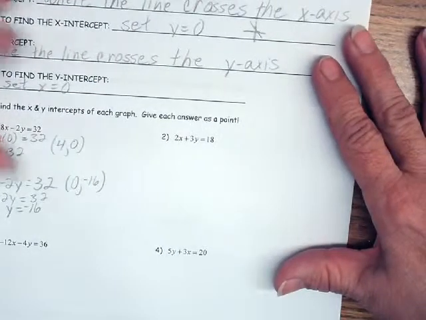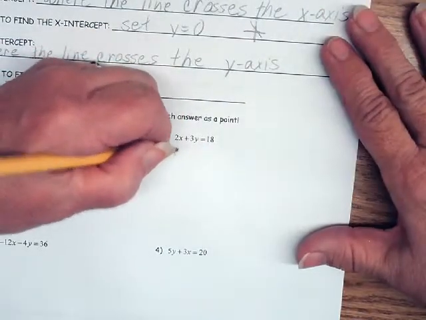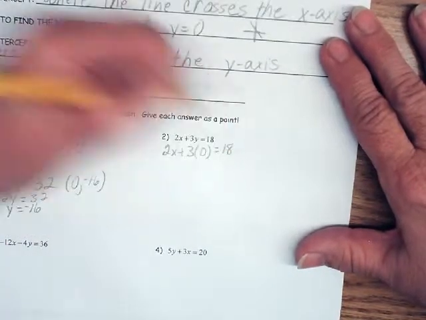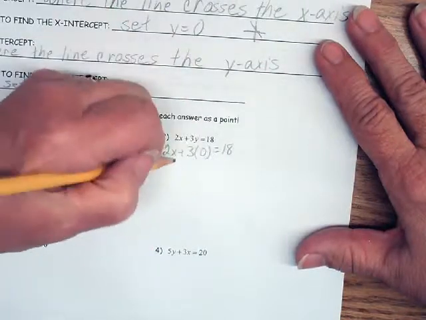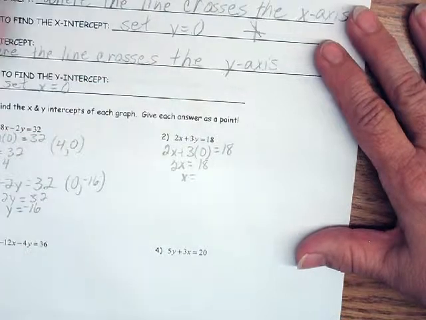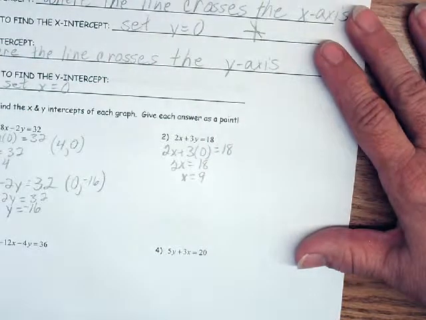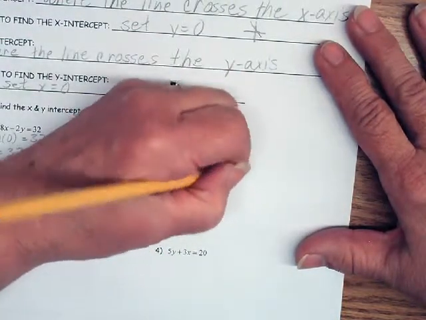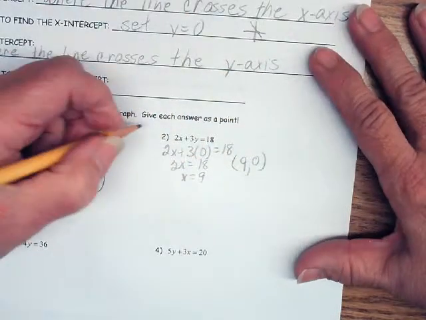Okay, let's try it for the next equation. This time, again, we're going to put 0 in for y. 2 times x plus 3 times 0 equals 18. So that's gone. We can just cover it up. 2 times something equals 18. We need to multiply 2 by 9 to get 18, which means that the coordinates of that point, we put 9 in for x, y becomes 0.